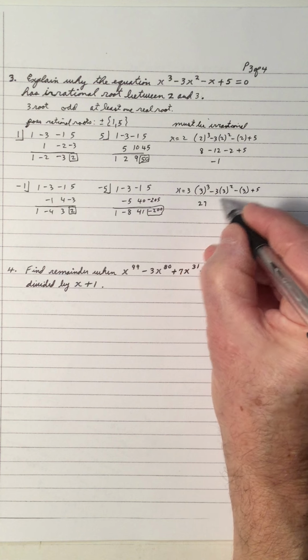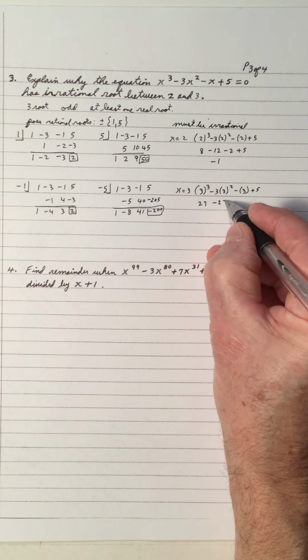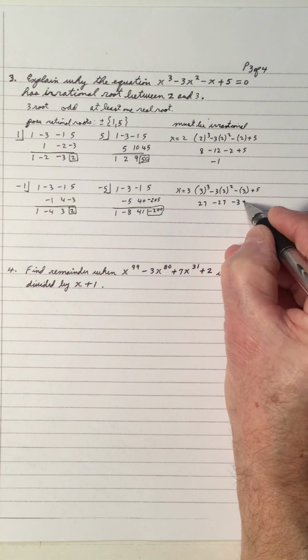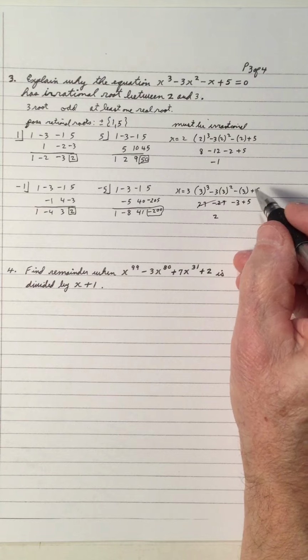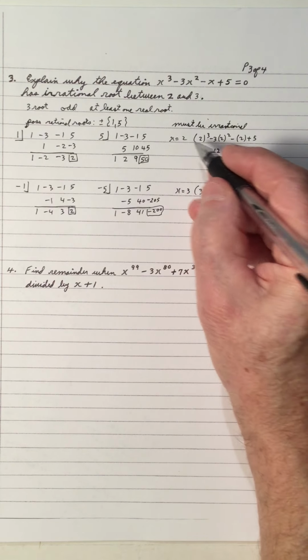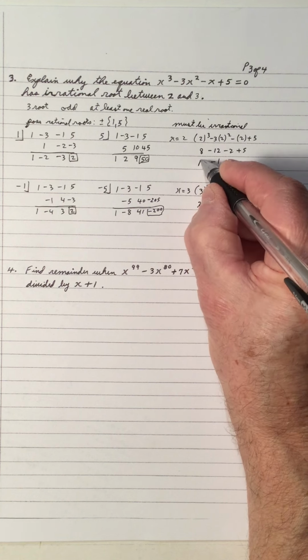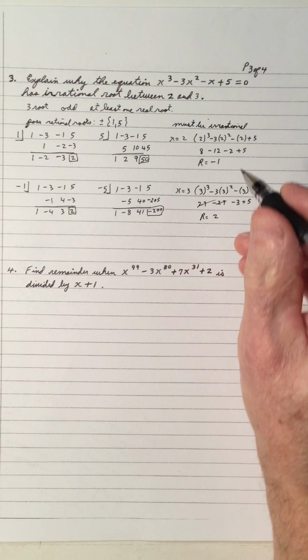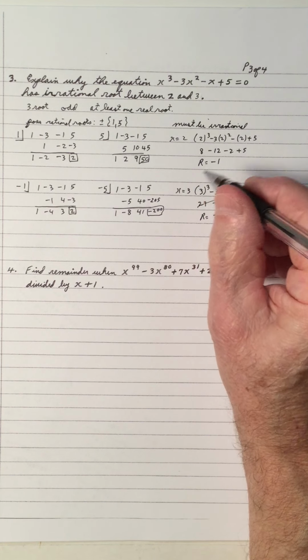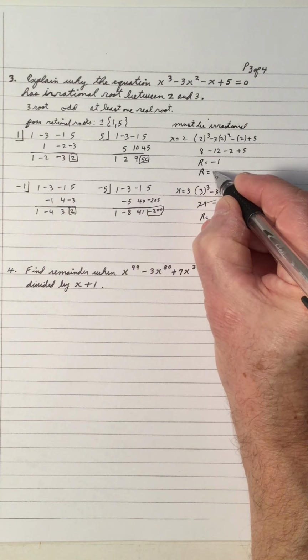3 cubed is 27, and 3 squared is 9, so that's negative 27, minus 3 plus 5. They cancel out, and I get a 2. So when I put 3 in here, I'm getting a remainder of 2. But when I put 2 in, I'm getting a remainder of negative 1.